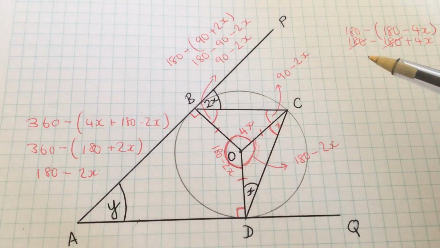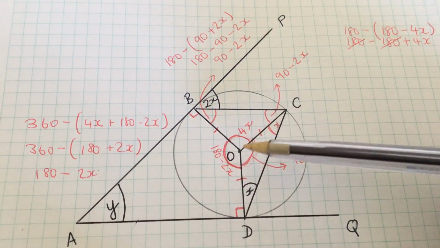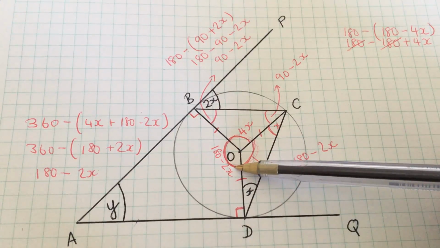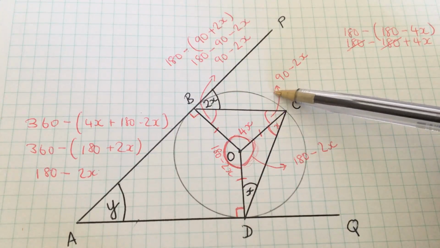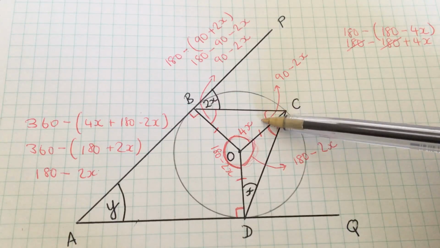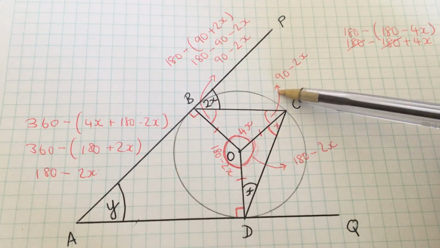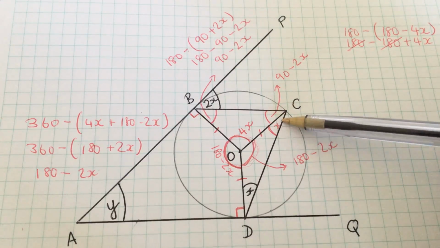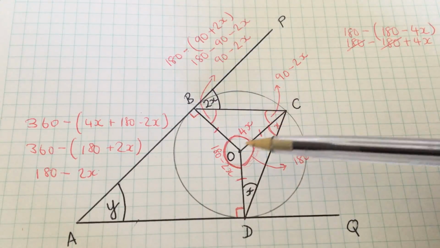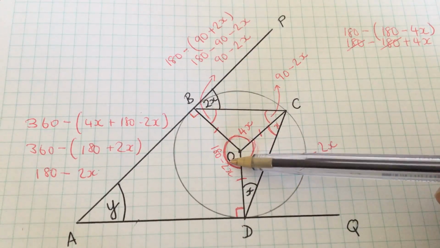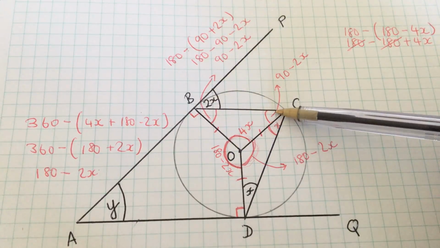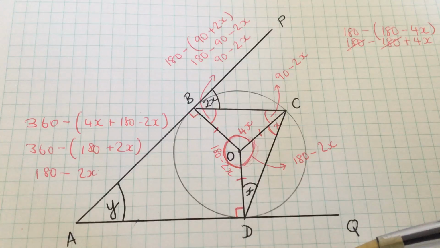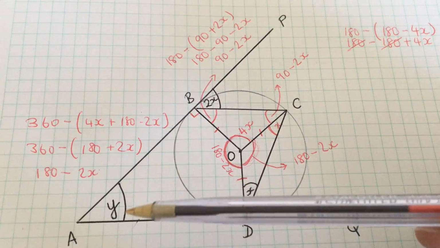Now if I have a quick look, just checking another circle theorem, angle at the center is twice the angle at the circumference. The angle at the circumference is 90 take away x altogether. If I add 90 take away 2x and an x, it gives me 90 minus x, which is this angle here altogether. And this is 180 minus 2x. So we can see we've done all the steps correctly because whatever this angle is here, we've got double here. And now we've got lastly something to prove.